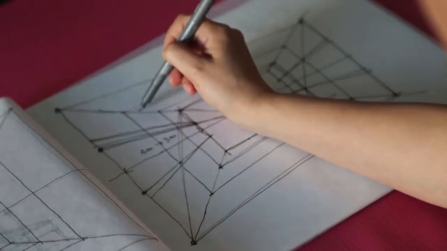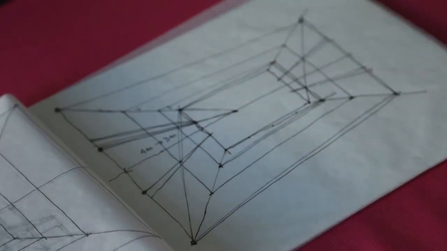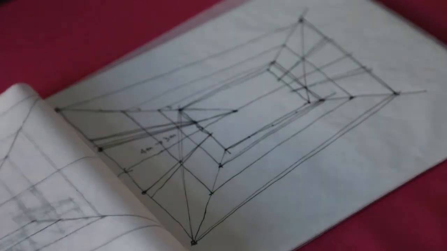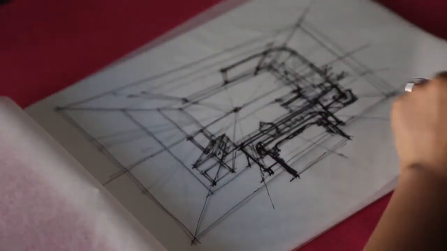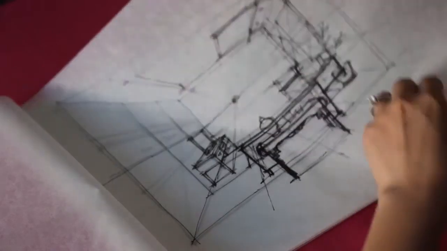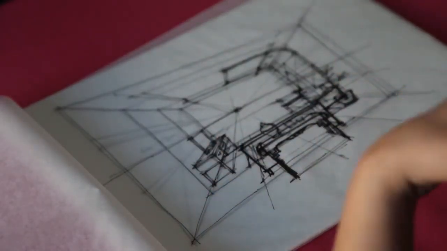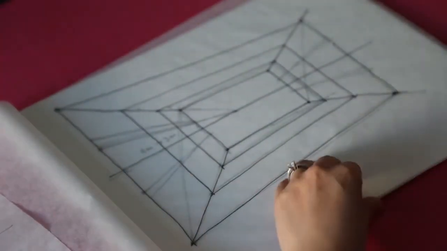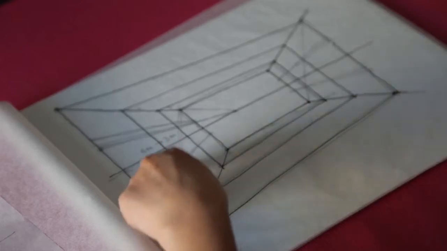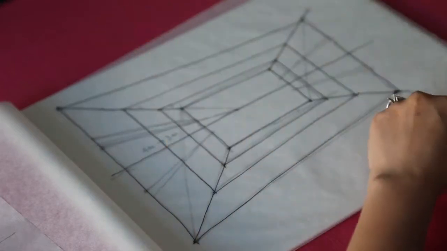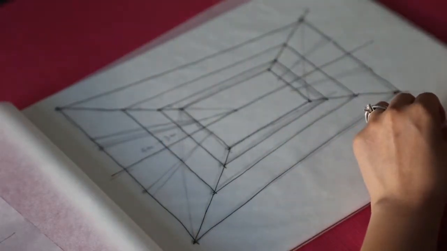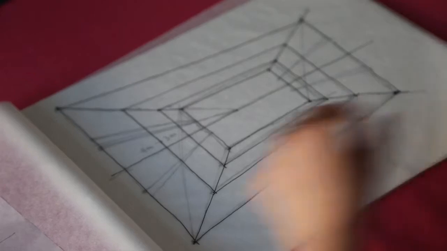So 1, 2, 3. The reason is that when I did my very rough sketch, I felt the happenings in my room were a little far from where I stand. That's why some of the furniture got squeezed into a corner, and I don't like that. So I made my room 3 meters in terms of depth, roughly, in the perspective view. That's pretty much it.